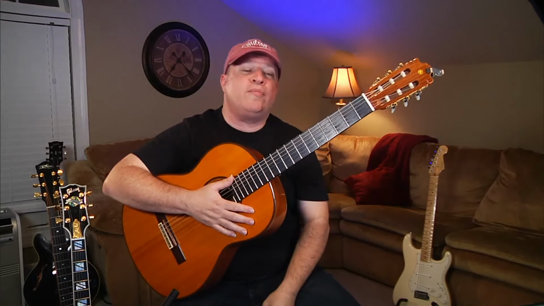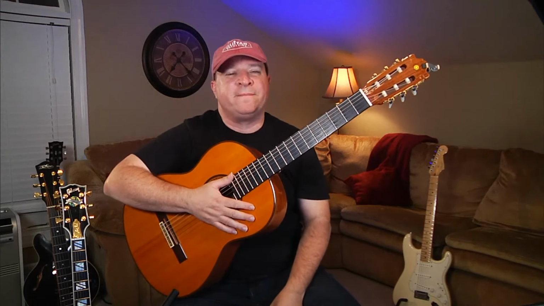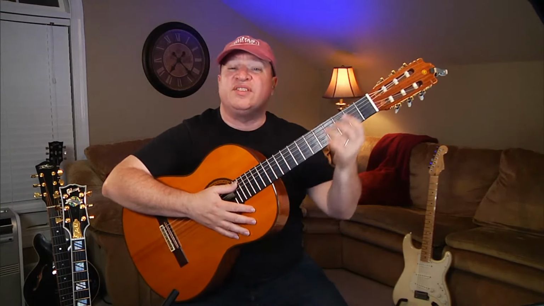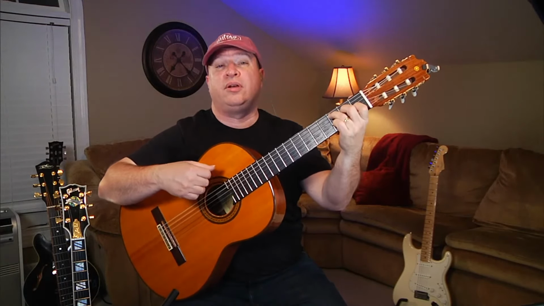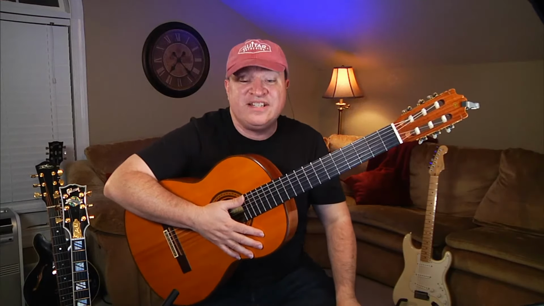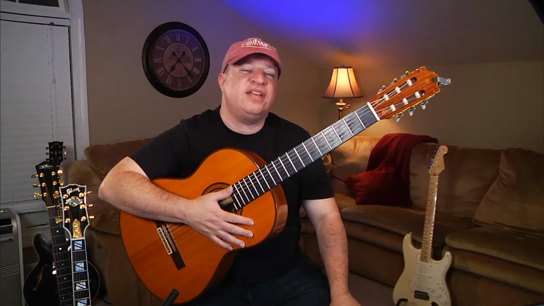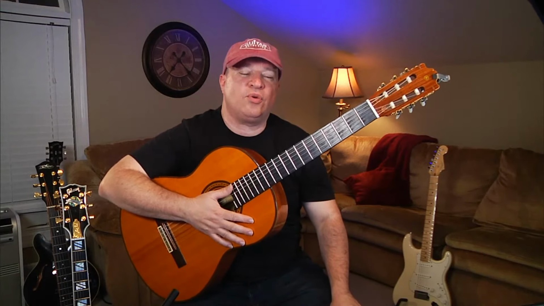Okay, so an augmented chord. Well, that's 1, 3, and sharp 5. If I was in C, it'd be a C, an E, and a G, but it'd be sharped. So a C, E, and a G sharp. So let's go. If I was in the key of G. Okay, key of G. What would be a G augmented triad, do you think?